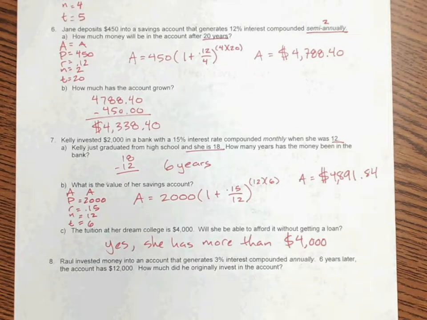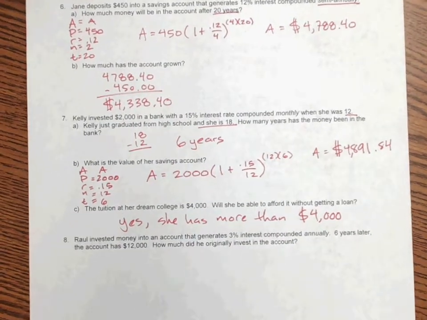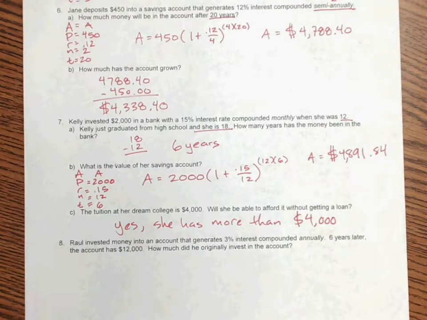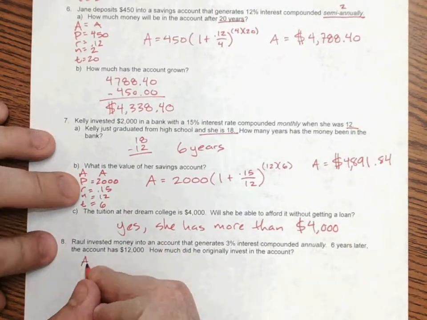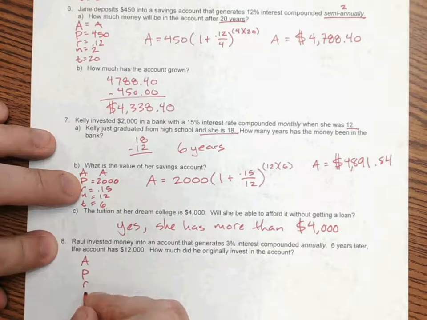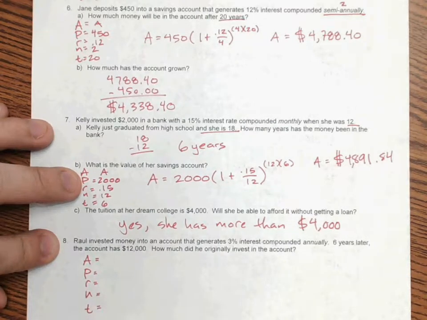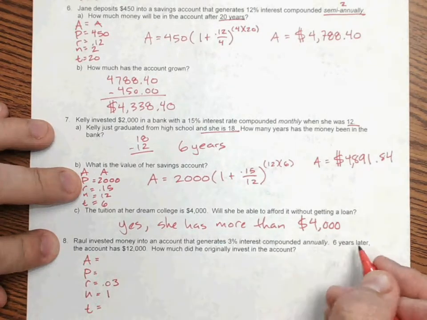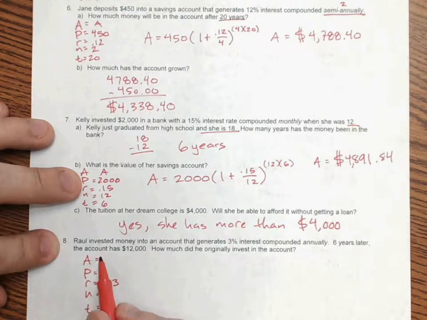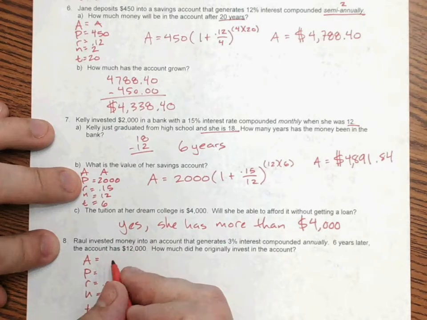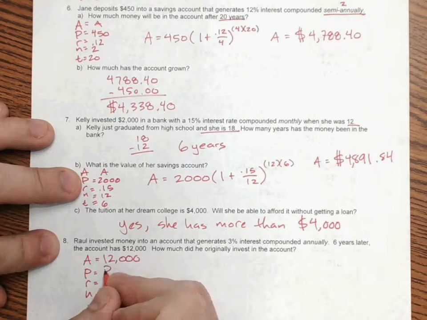Next question says Raul invested money in an account that generates 3% interest compounded annually. 6 years later, the account has $12,000. How much did he originally invest? So this is the hardest one, but even this one we've done plenty of practice on. Okay, so we need to read carefully to figure out where our numbers go. It says he invested money, which means we don't know what P is. It says 3% interest, that's 0.03. Compounded annually, that's once per year. 6 years later, that's 6 years. And it says the account has $12,000 at the end, which means that's going to be here, which means that P is our unknown value.